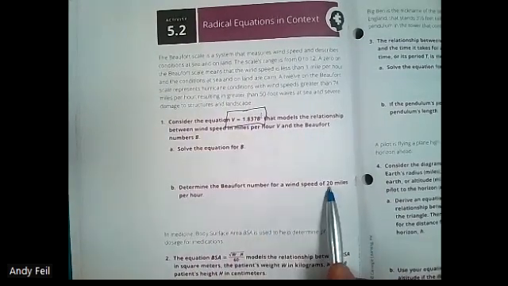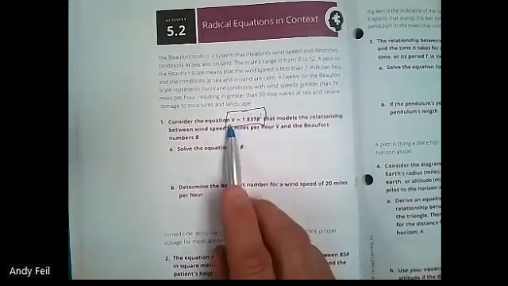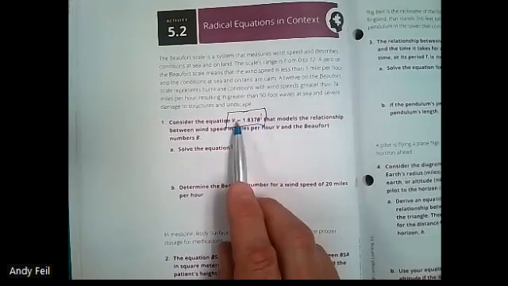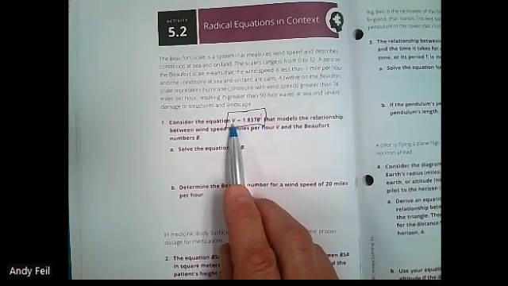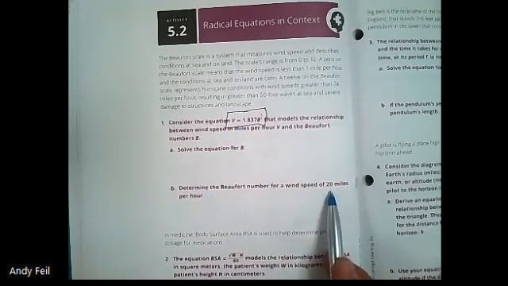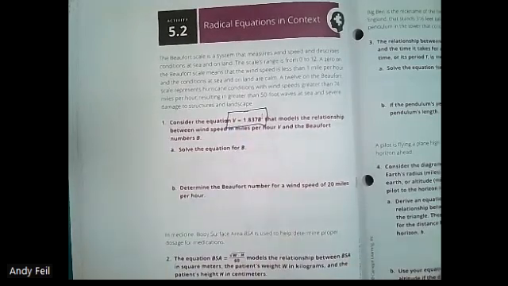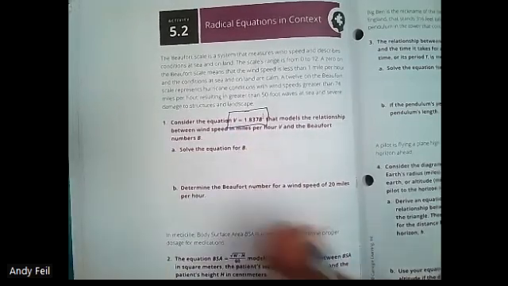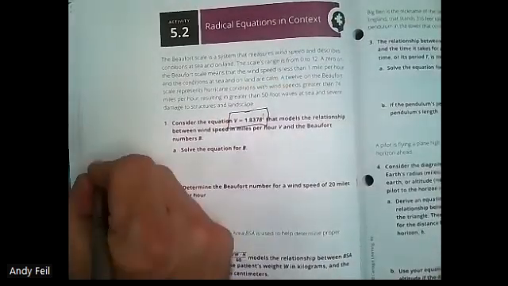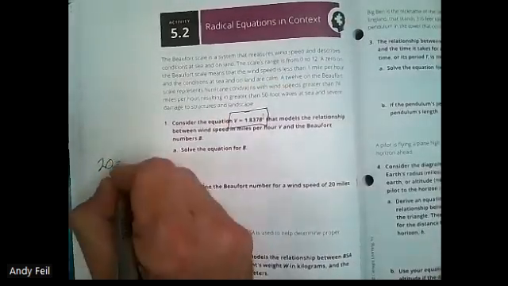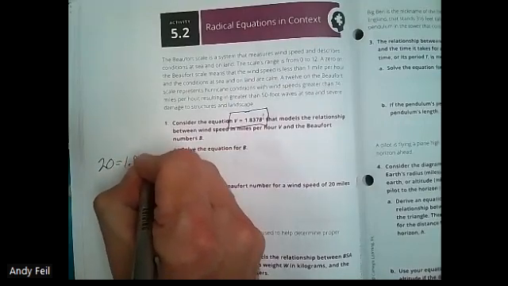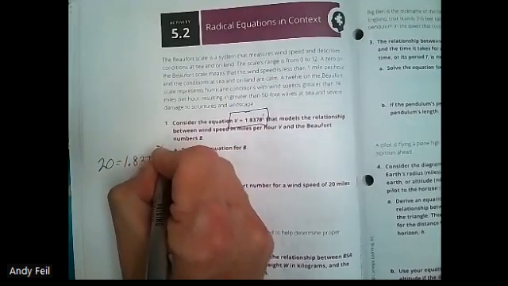What are they asking us? They say 20 miles per hour. Is 20 miles per hour the Beaufort number or is that the velocity of the wind? Does that sound like a Beaufort number or a velocity? Put it in for velocity. Don't even read the paragraph. Just put in 20 equals 1.837 B to the 3/2 power.